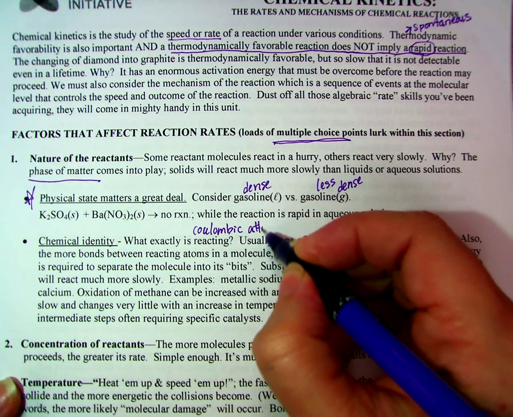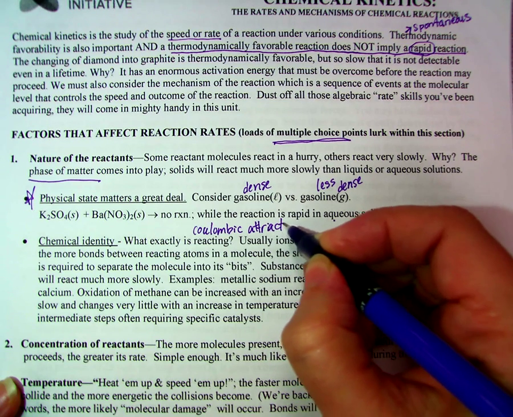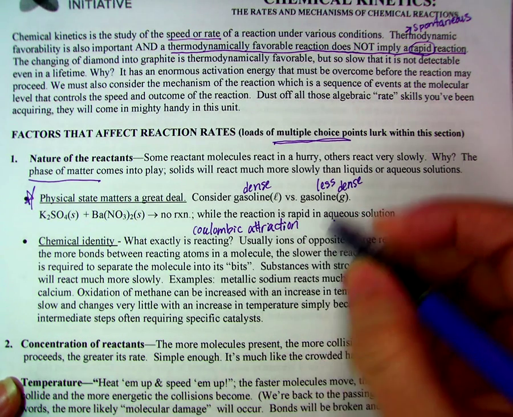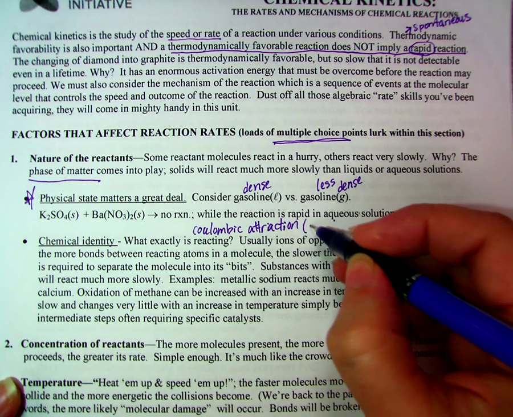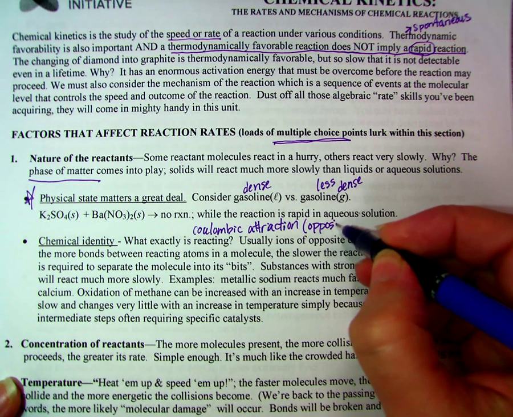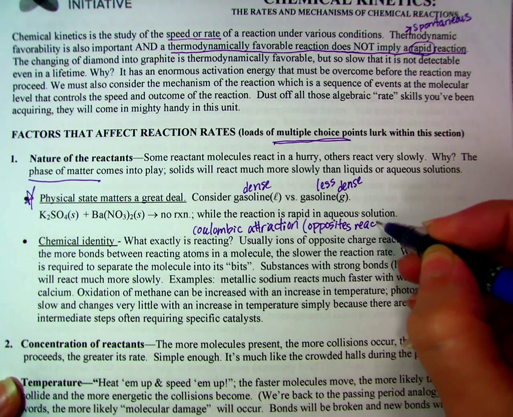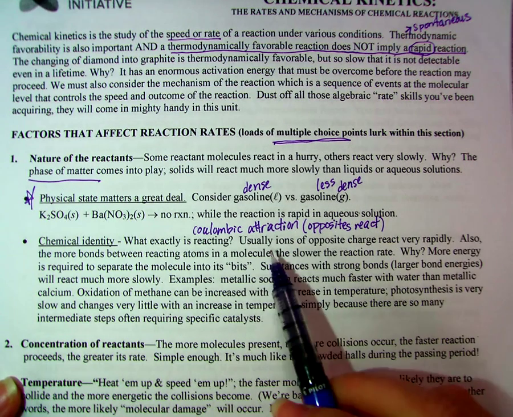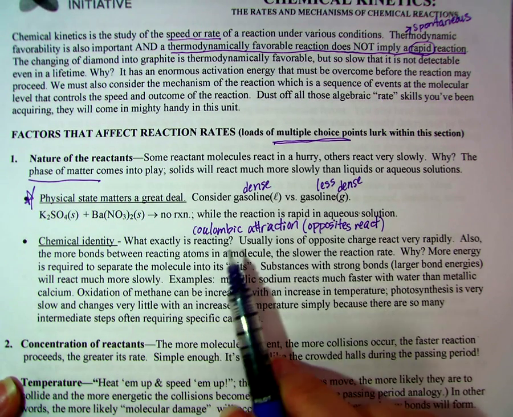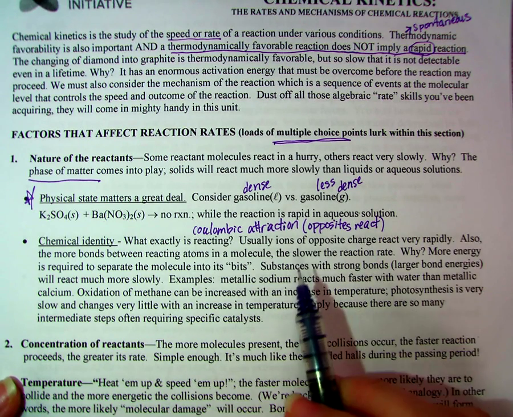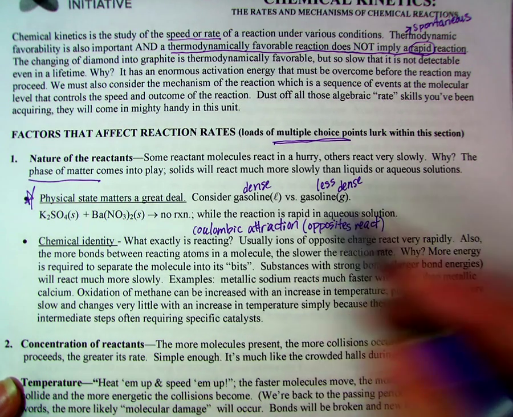That's what we're talking about with these ions. So this is where you're talking about opposites react. You have opposite ions, positive ions, negative ions. They're going to react very rapidly because of coulombic attraction.